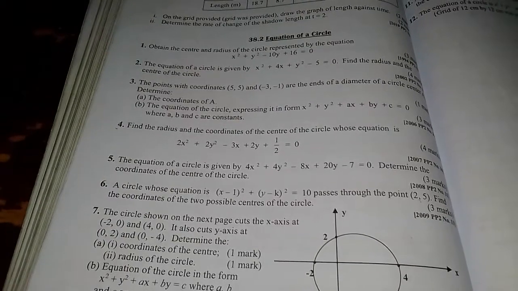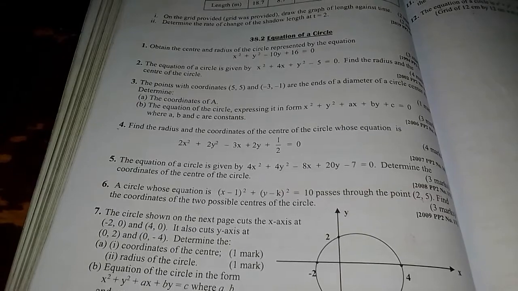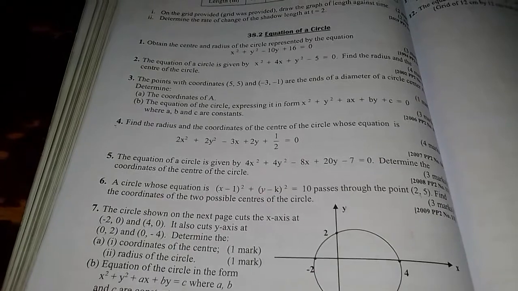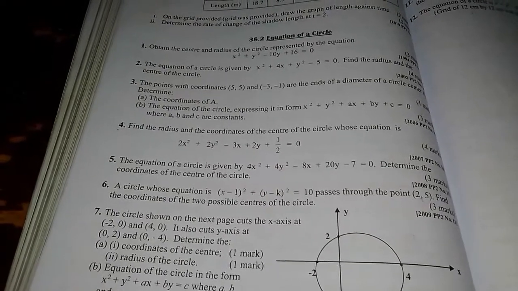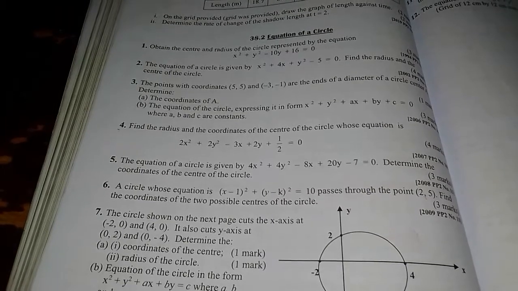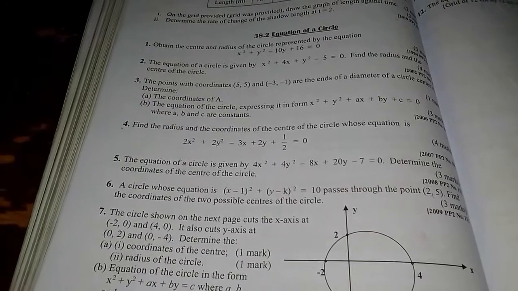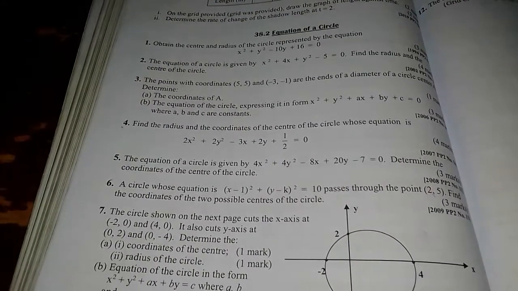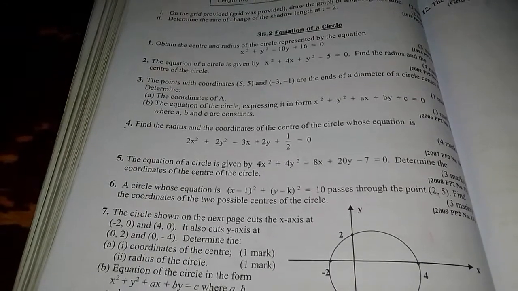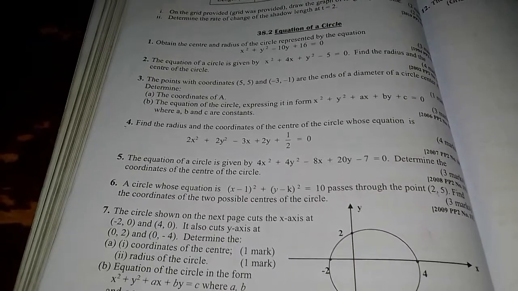Yes, as usual, there's a question I want to put more emphasis on, and the question demands that we get the equation of a circle in the form x squared plus y squared plus ax plus by plus c equals 0, if the points with coordinates, for example (x, y), (x, y), as ends of a diameter of a circle with a center A are given.